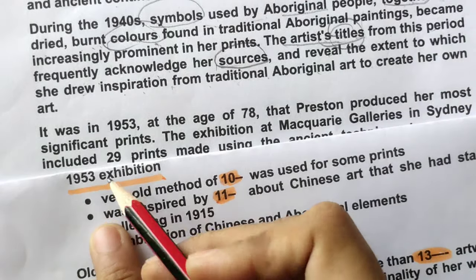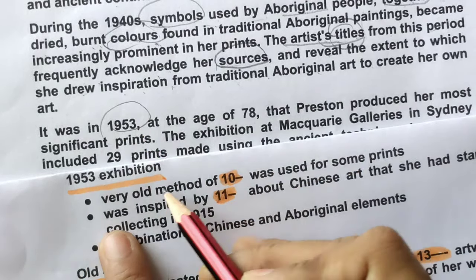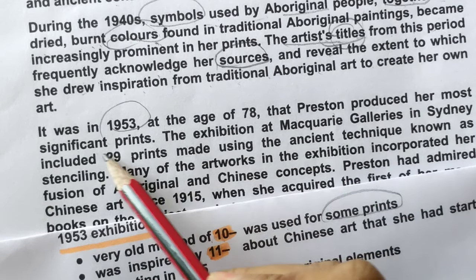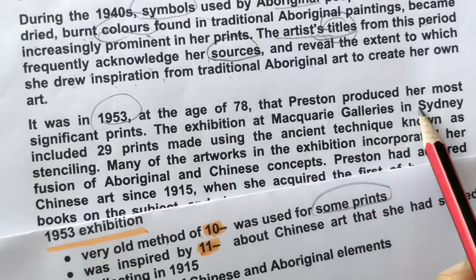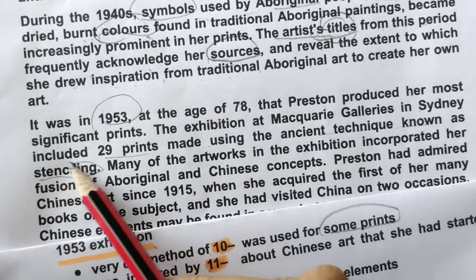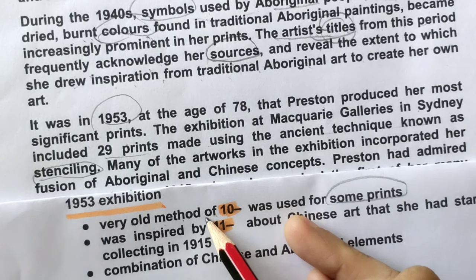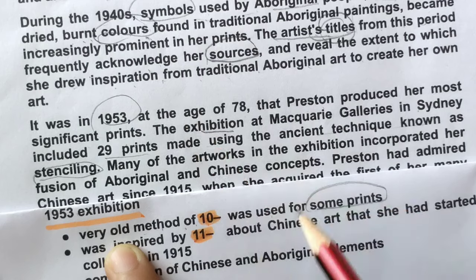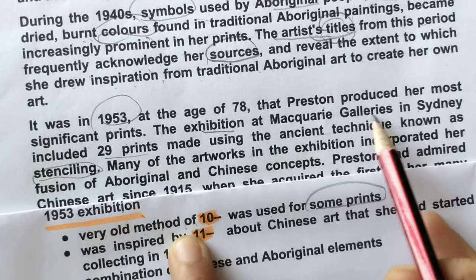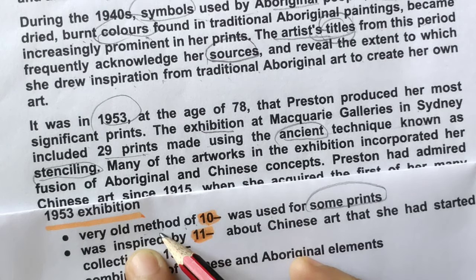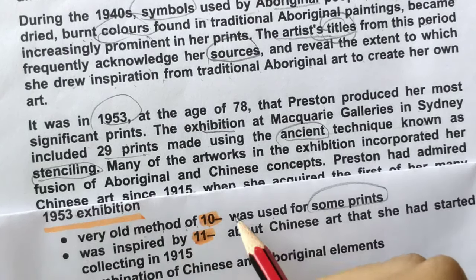Now the next question is 1953 exhibition. 1953 is here. Very old method of dash was used for some prints. So it was at this age Preston produced her most significant prints. The exhibition at this in Sydney included 29 prints made using the ancient technique known as stenciling. See this, very old method. So it is clearly given. Ancient means old, known as stenciling. So we will write it here.